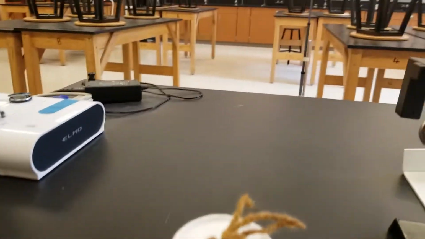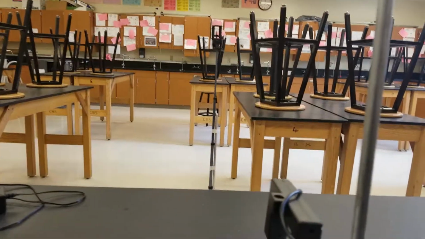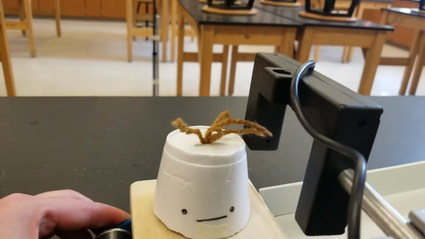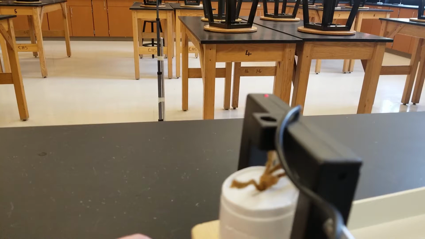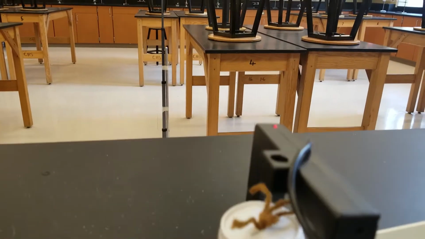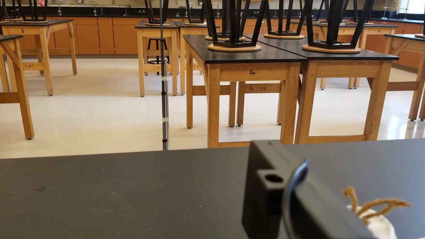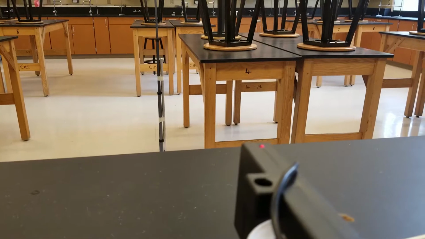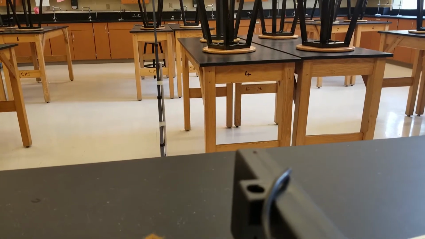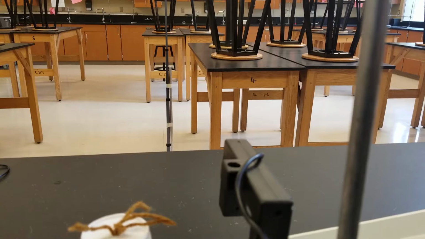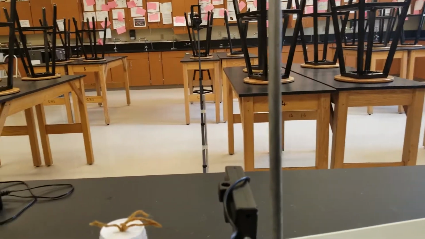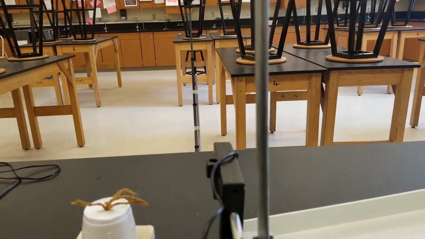So what I'm going to do is put the car under the photo gate so you'll see that the top of his head goes right through there, and as he moves through, the red light turns on and turns off. When the gate is blocked, the light's on. When the gate is unblocked, the light is off. That's how a photo gate works. It measures the time the gate is blocked.